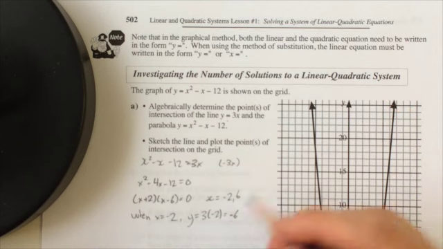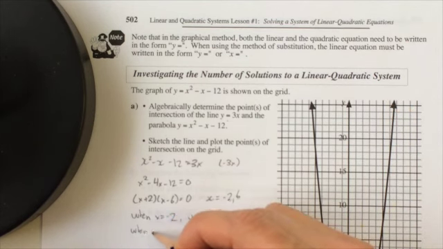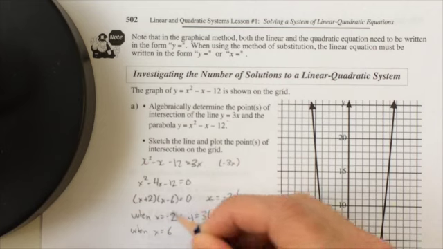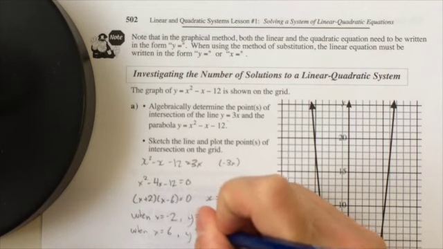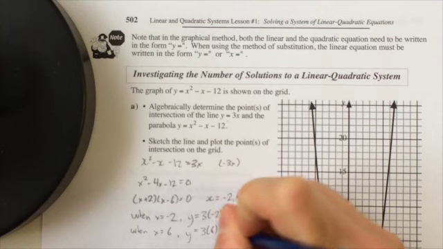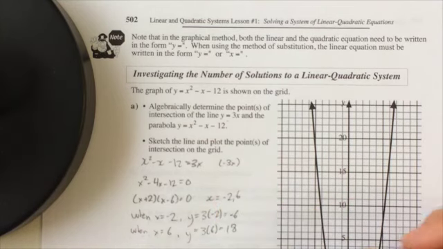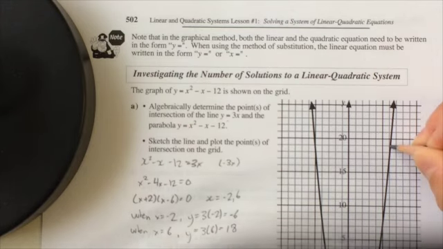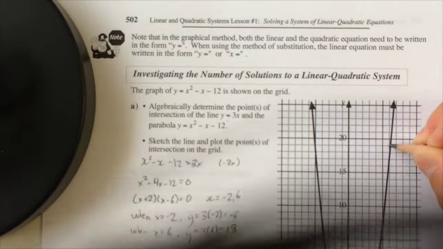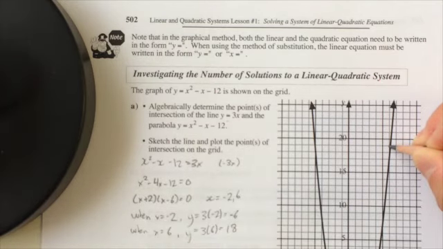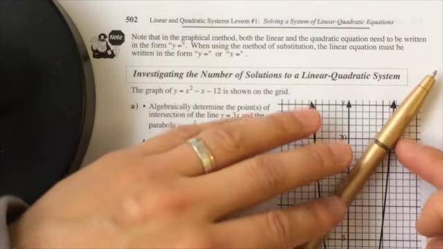And when x is 6, plug this into one of our equations. Y is equal to 3 times 6. Y should be 18. Okay, so when x is positive 6, we are going to be way up here at 18. So 15, 16, 17, 18 here. Here we go. And we're going to want to draw a straight line here.